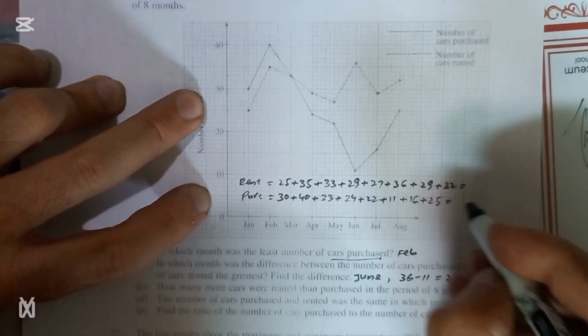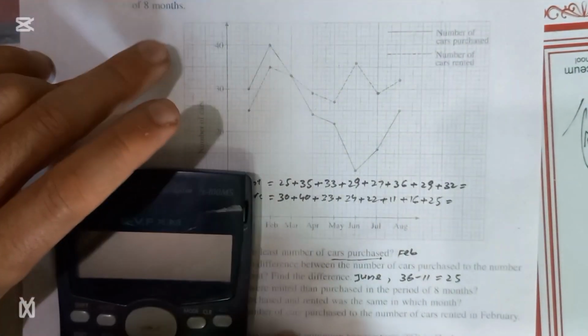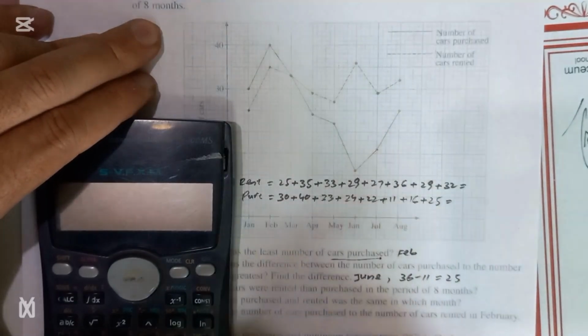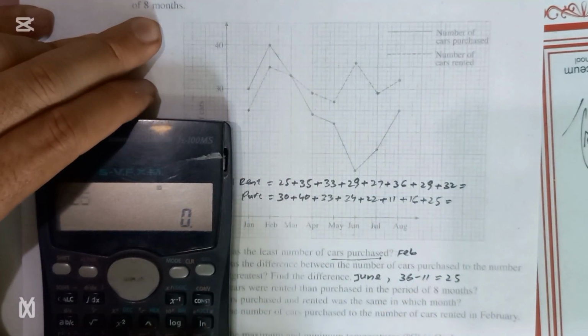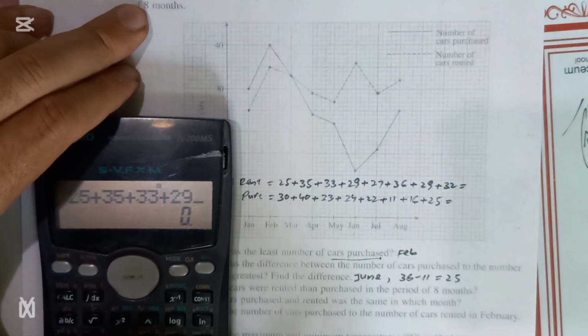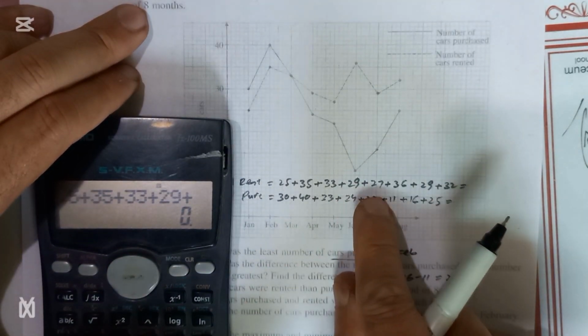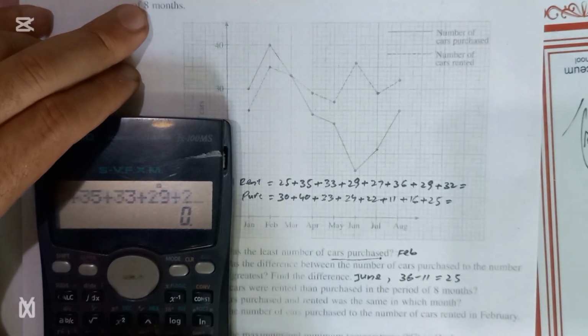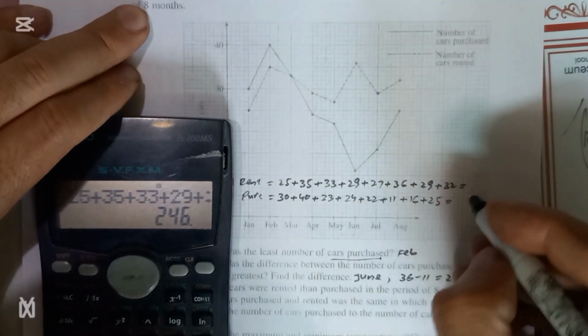Now solve it on the calculator. This will give 25 plus 35 plus 33 plus 29, 27, 36 plus 29 plus 32. That is equal to 246.